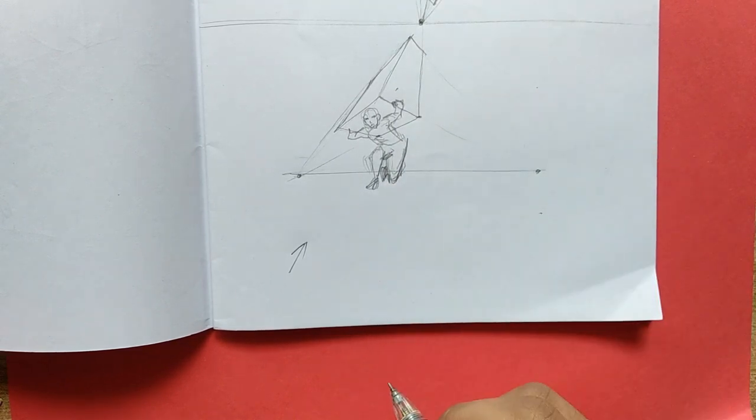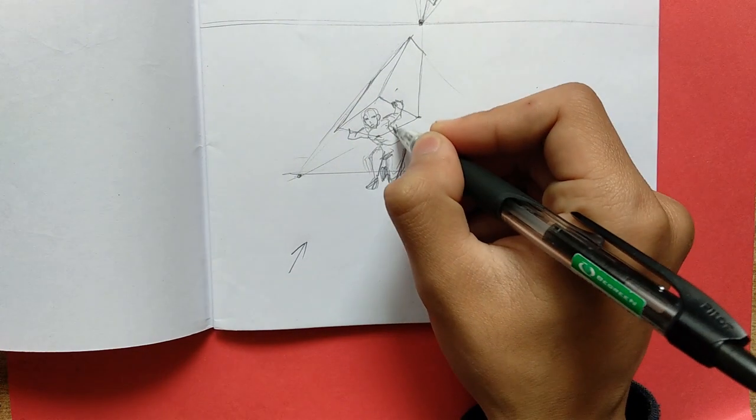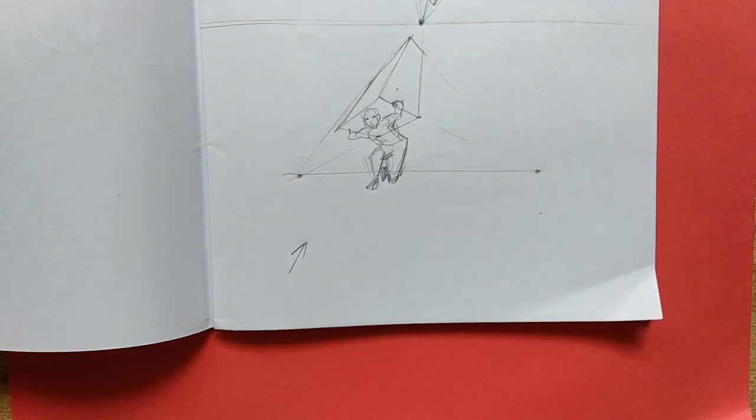Right, something like this. So a person carrying a weight, something like that.